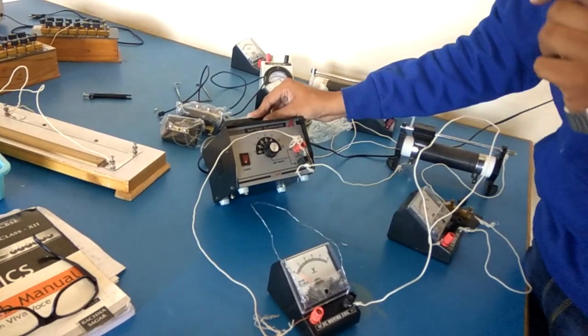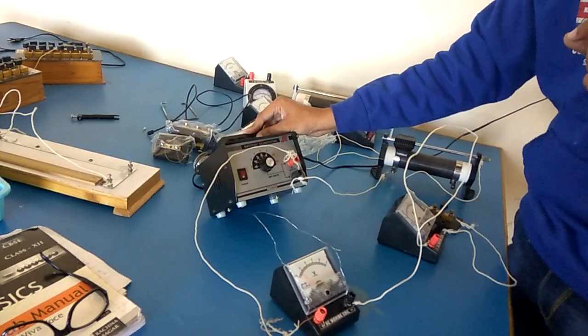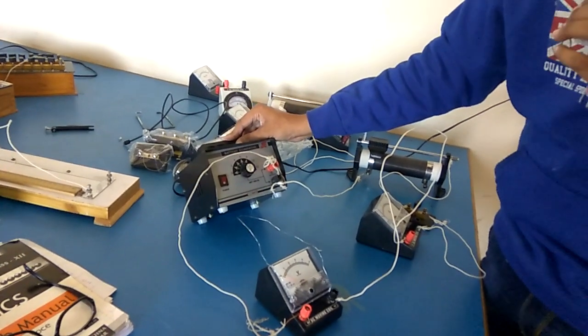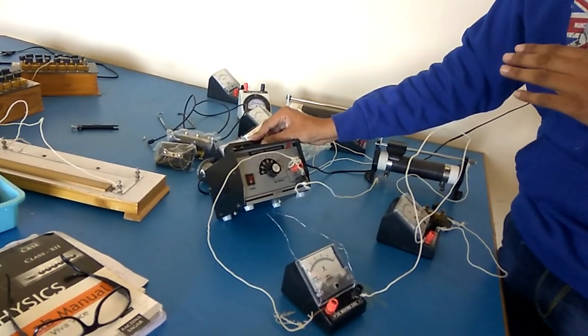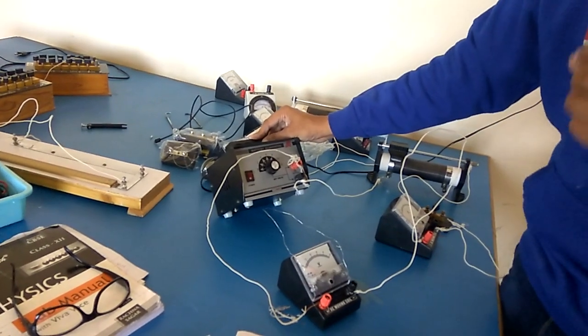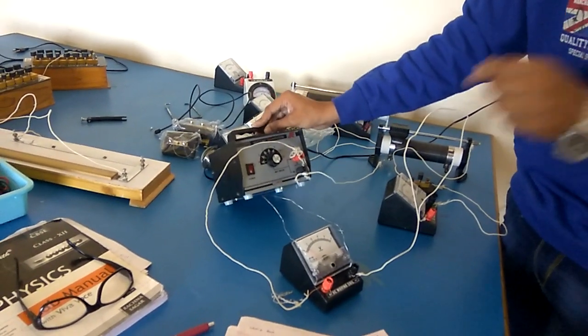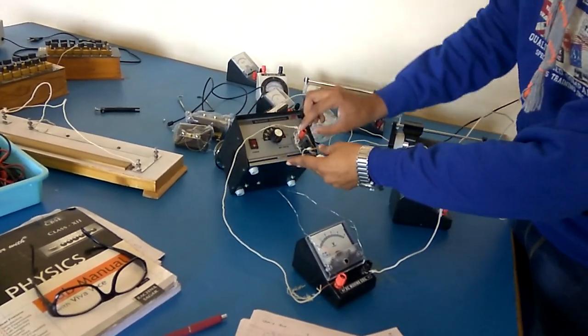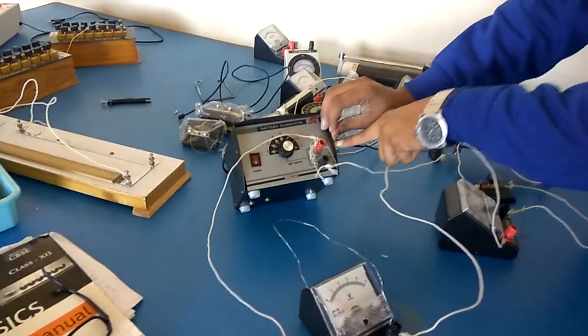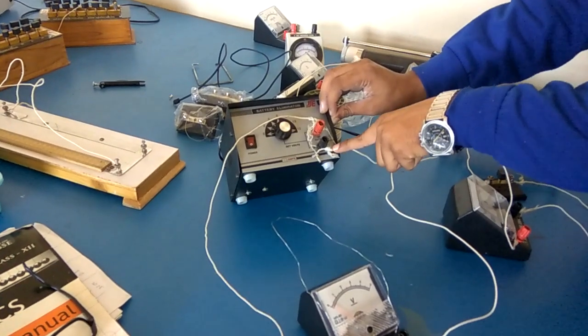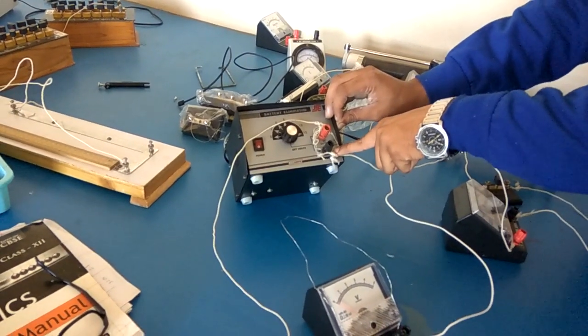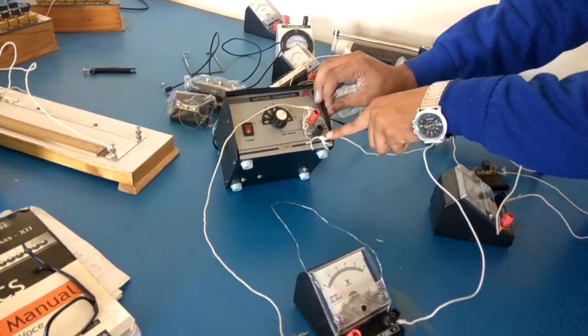This eliminator works as a rectifier for the circuit. A rectifier is a device which is used to convert AC into corresponding DC. The red knob is plus and the black knob is minus.